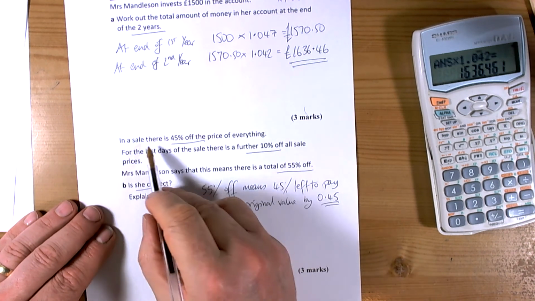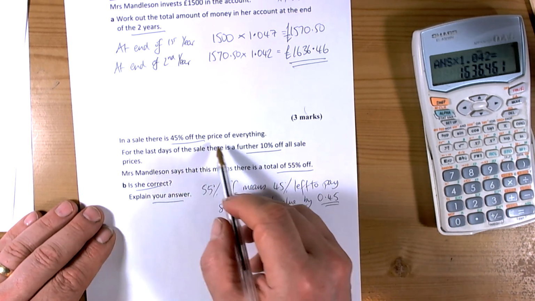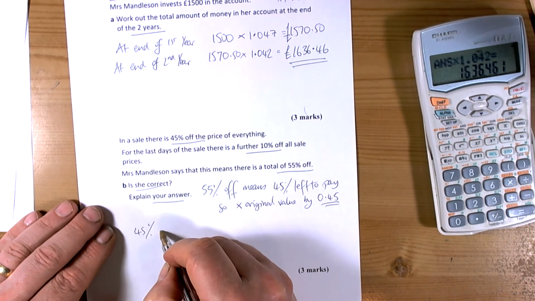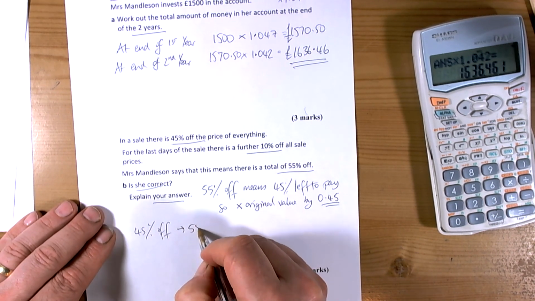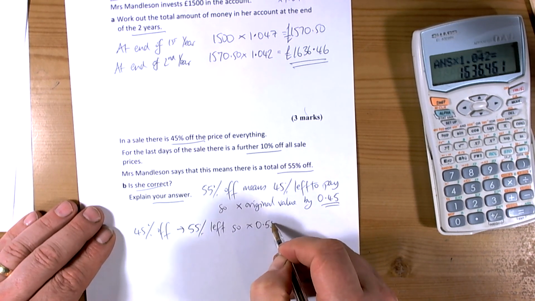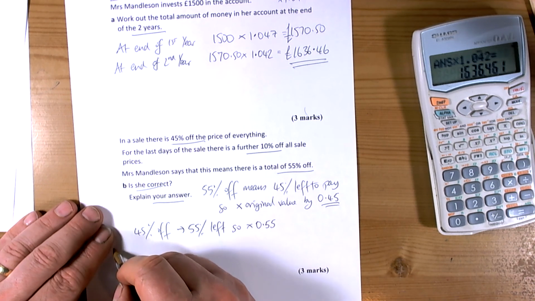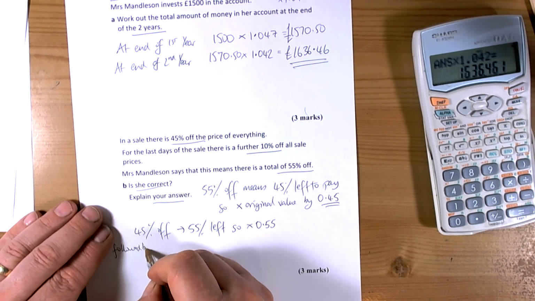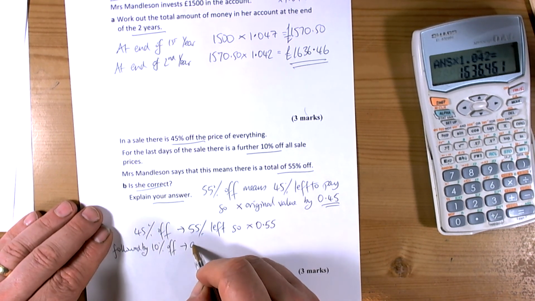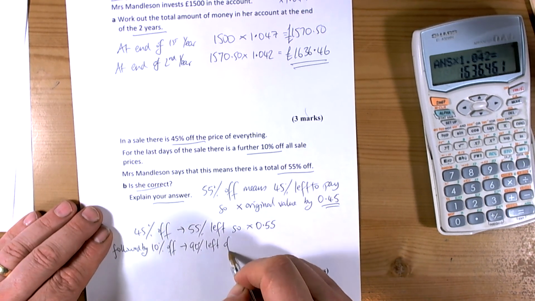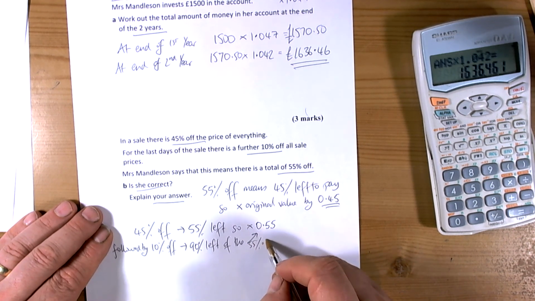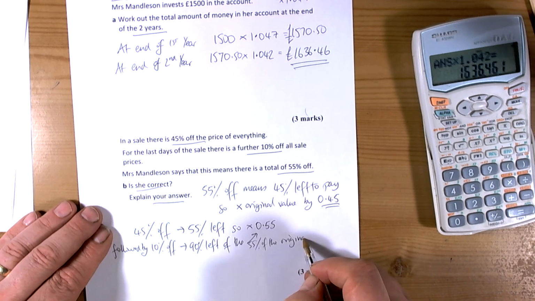Okay, so in the sale there is 45% off the price of everything. So the 45% off means we had 55% left, so we times by 0.55, followed by 10% off, which means we have 90% left of the 55% of the original value.